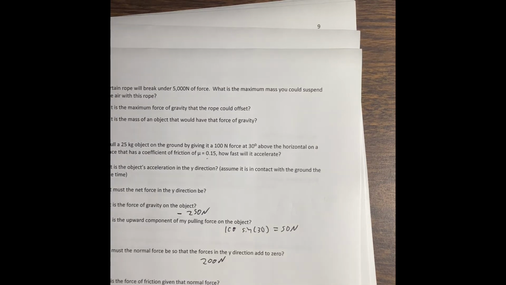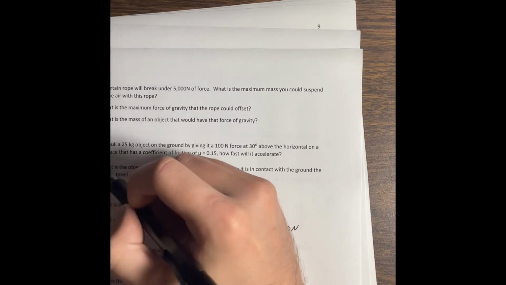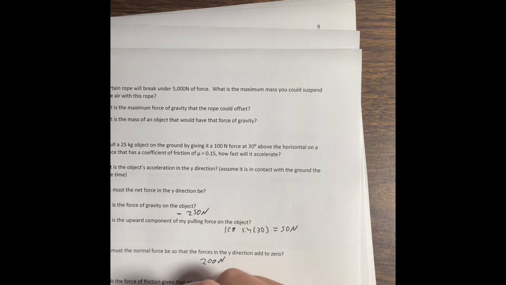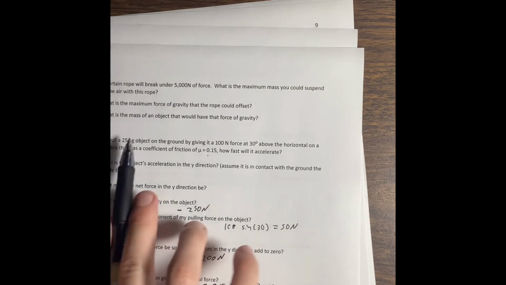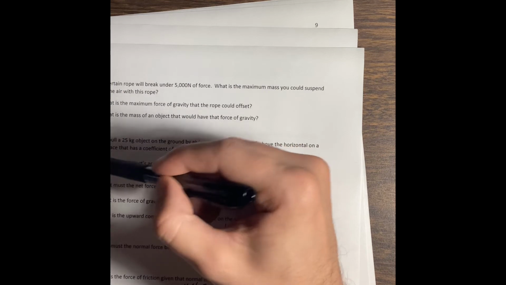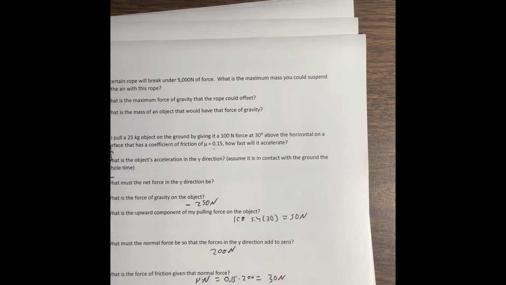What is the sideways component of my pulling force? Well, the sideways component of this would be this portion right here. So that would be adjacent. I can do 100 times cosine of 30 to get that. Again, I'm thinking about breaking this vector down into a horizontal component and a vertical component. I use sine to get my vertical component. I'm using cosine to get this horizontal component. That'll be 86 newtons. Net force in my sideways direction will be 86 in this direction.